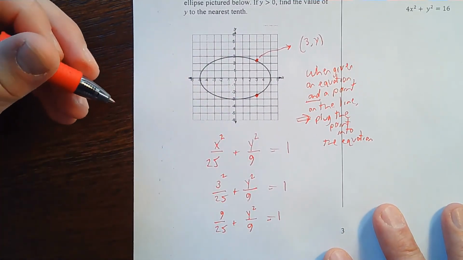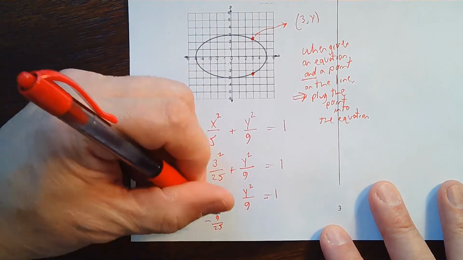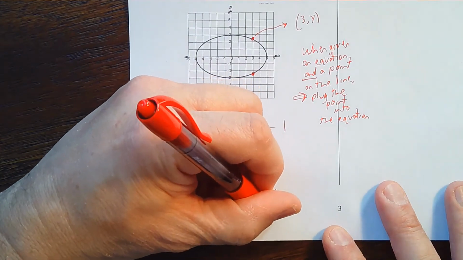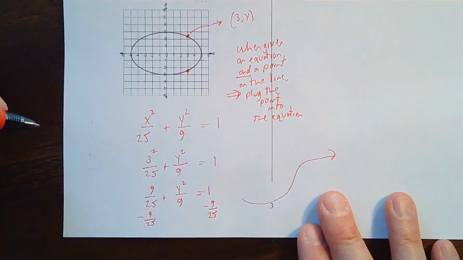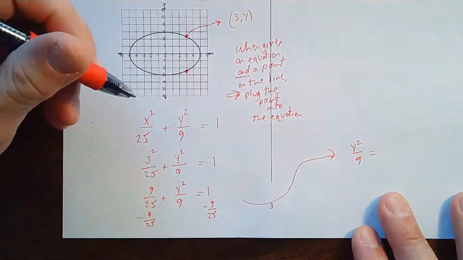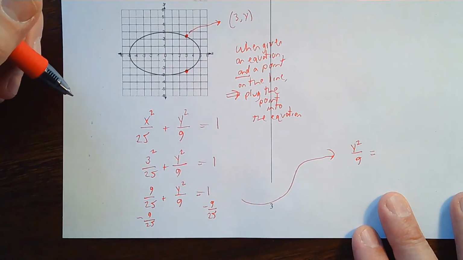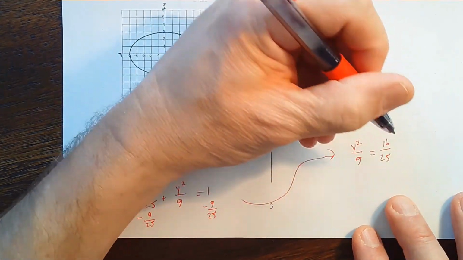There's a couple of things you can do here. The easiest thing to do is just to subtract the 9 over 25 from both sides. And I'm just going to move over to here to finish this up. I get y squared over 9 and 1 minus 9 over 25. You do that on your calculator. That's going to give you 16 over 25.